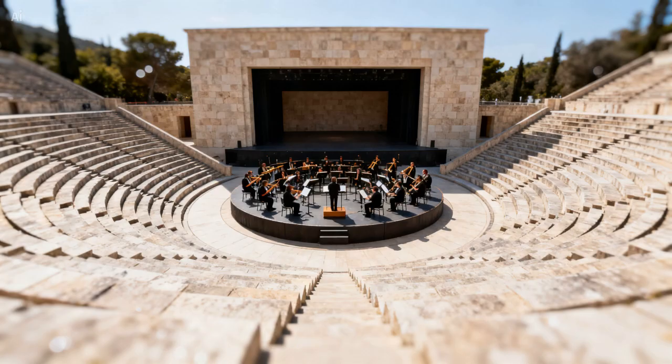Theater historian Oliver Taplin documented in his 1978 study Greek Tragedy in Action that the Greek theater's spatial design was not simply a practical arrangement for viewing. It was a precision attention direction system.